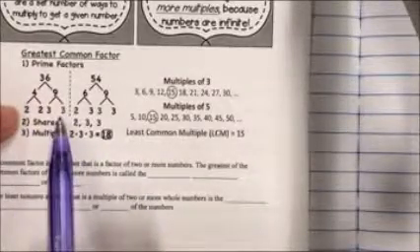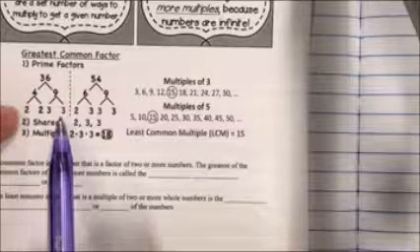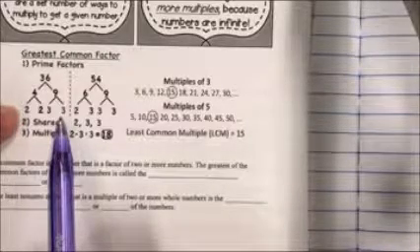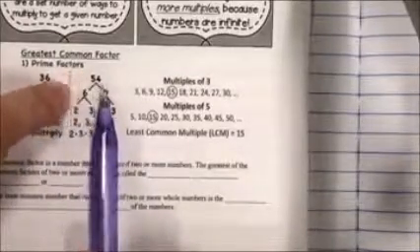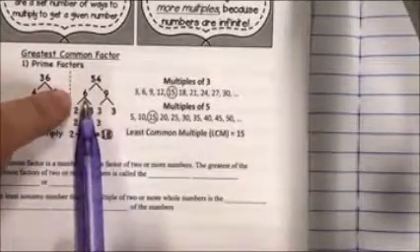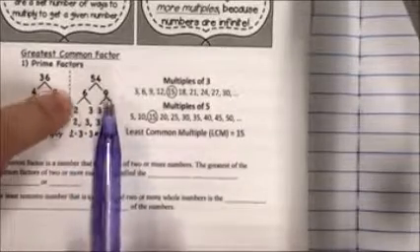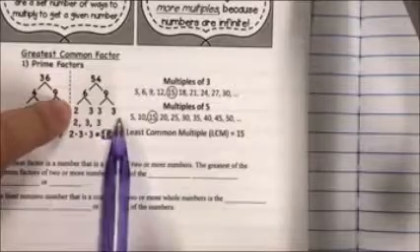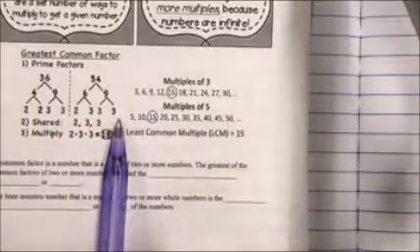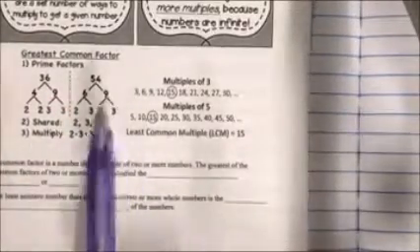2 and 3 are both prime numbers because I can only divide them by themselves and 1. I do the same thing for 54. 54 can be broken down into 6 times 9. Well, I can break 6 into 2 times 3 and 9 into 3 times 3. Then I look at the ones that they have in common.